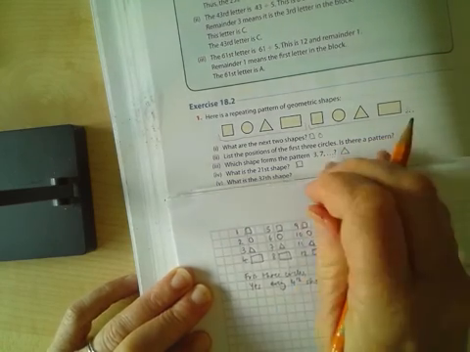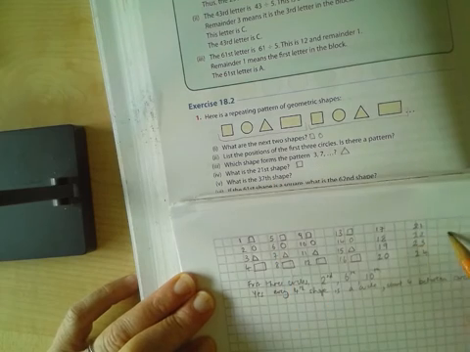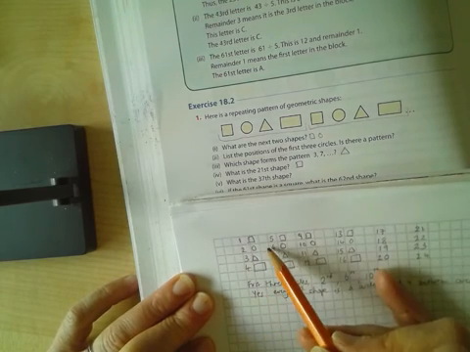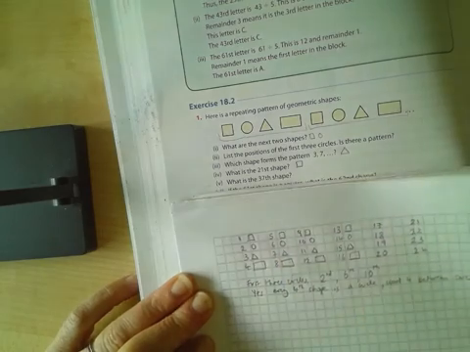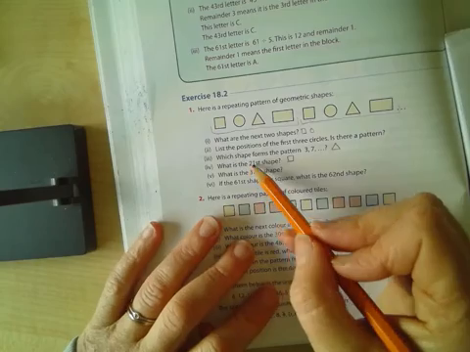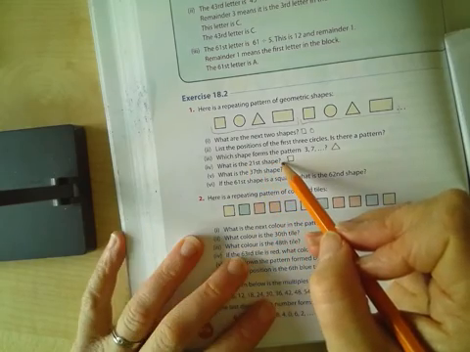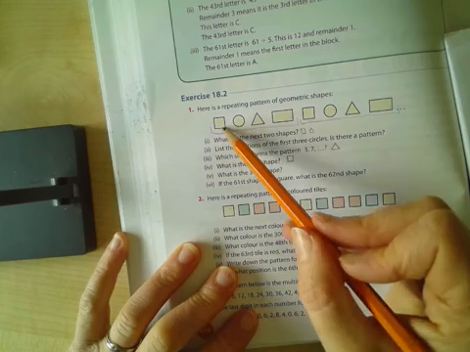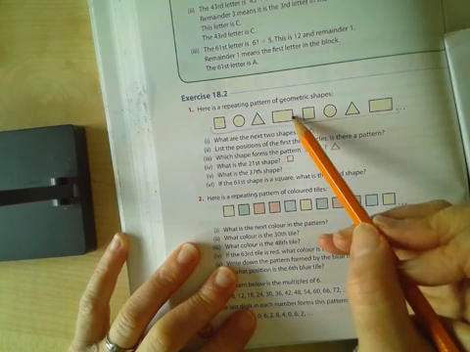And what is the 37th shape? Now, if I kept going here, I could find out the 37th shape using my method. But let's see, is there another way we could do that? Let's go back to the 21st shape again. Is there another way we could have done it without doing out my little table?